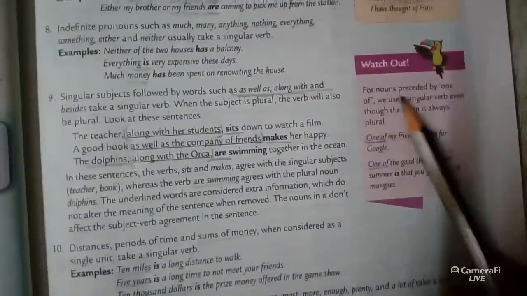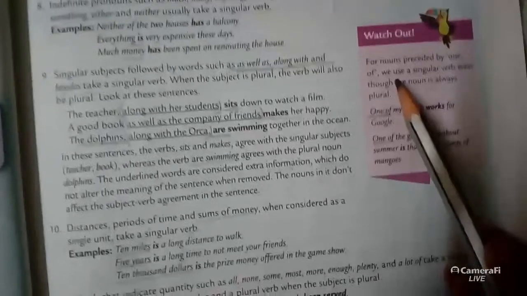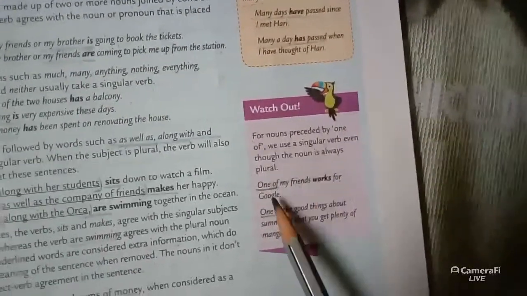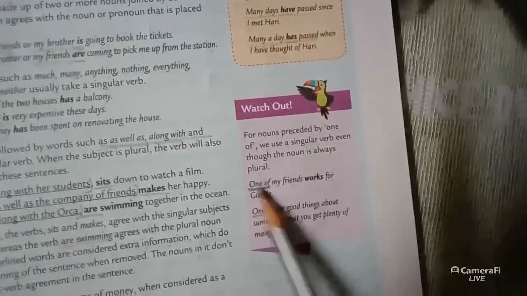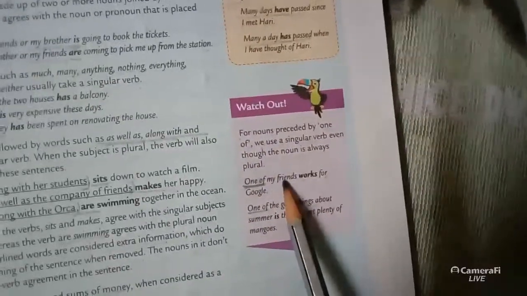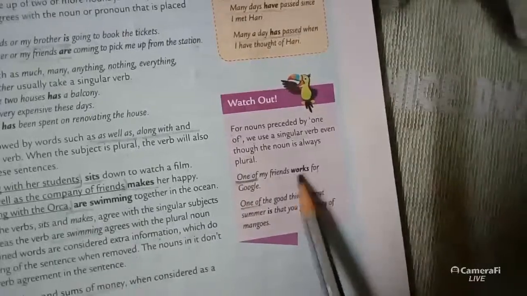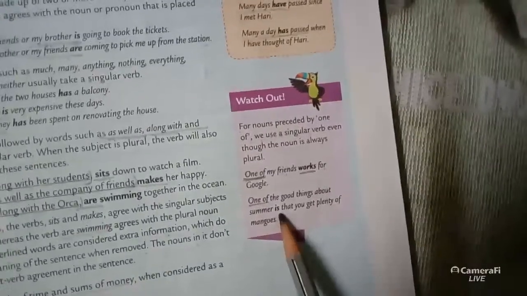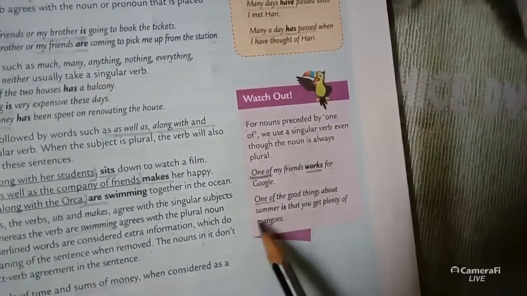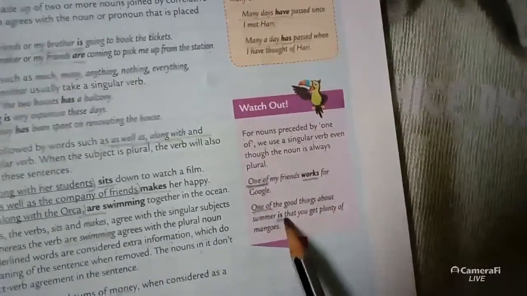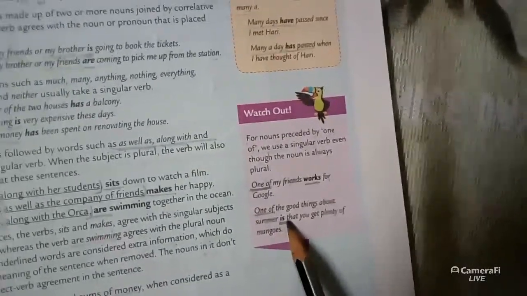Here, watch out: for nouns preceded by "one of," we use a singular verb even though the noun is always plural. One of my friends works for Google. Here we talk about one of them, I have lots of friends, but one of them works, so it is "works." One of the good things about summer is... "one of" is singular, so the verb is singular.